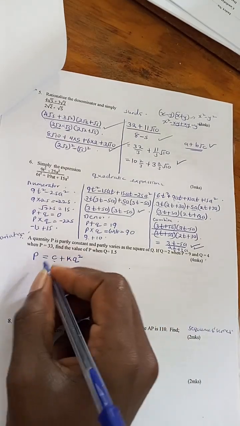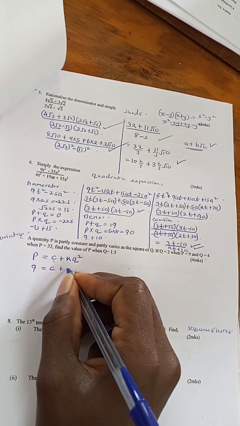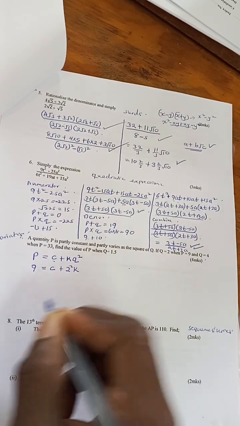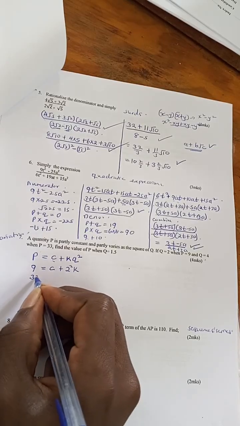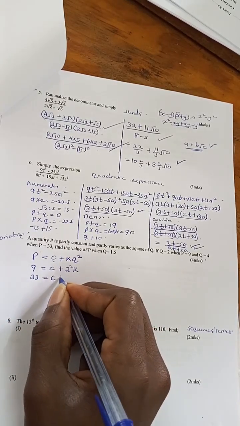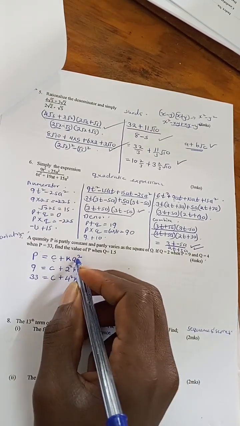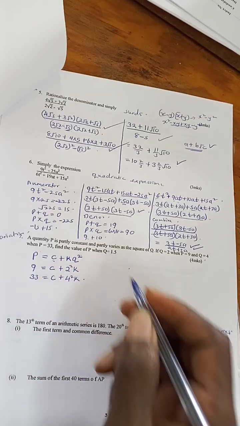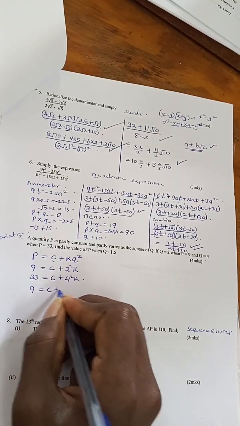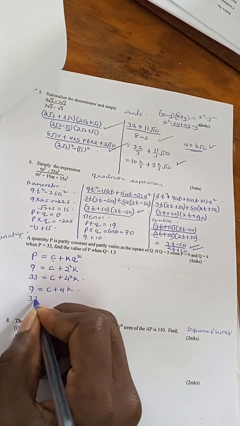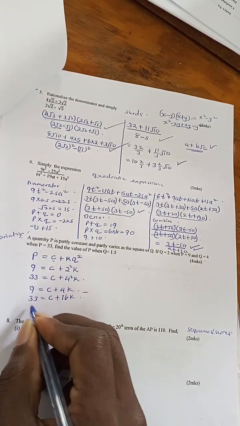Now we say if q is 2 when p is 9, so p is 9, and that is constant, plus that will be 2 squared k. And q is 4 when p is 33. P is 33, that is constant, plus q is 4. That will be 4 squared k, because q is what we are squaring. Now here we just come and simplify and say 9 is equal to c plus 4k, and 33 is equal to c plus 16k.